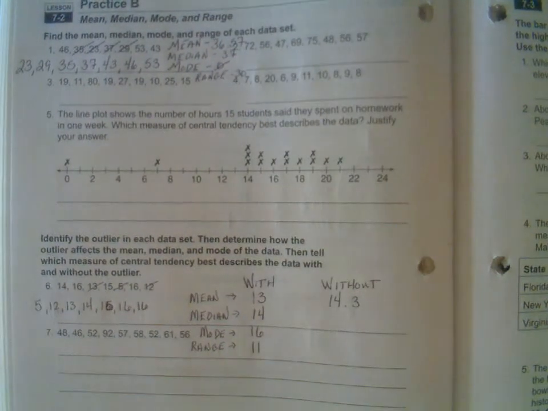Alright, so what happened to the mean? The average went up, and that should make sense to you. Again, let's go back to the idea of your homework scores. If I get rid of a low score, what happens to your grade? It goes up. That's the same thing that happened here. I got rid of the low number.